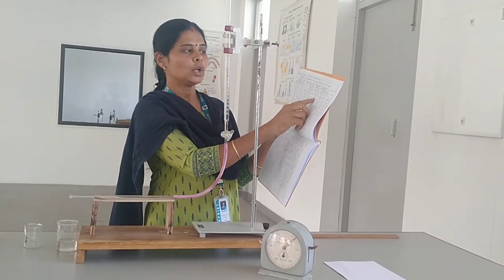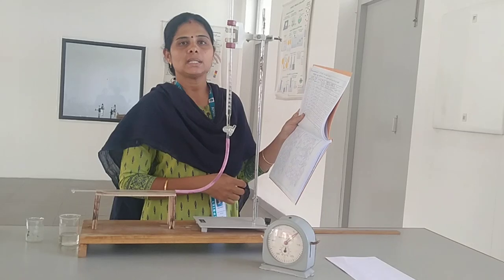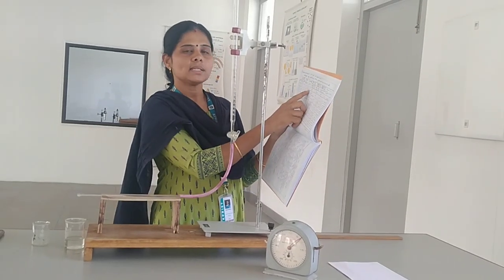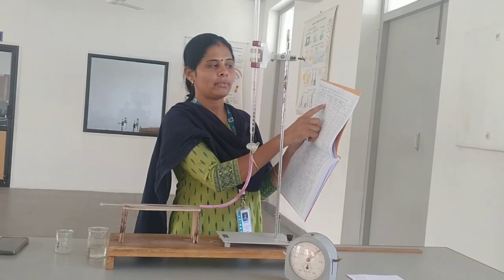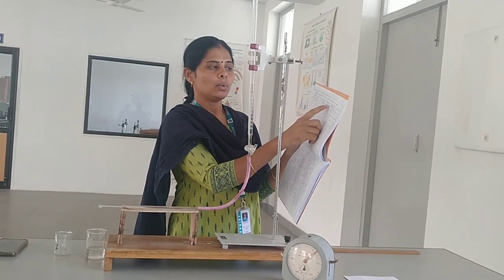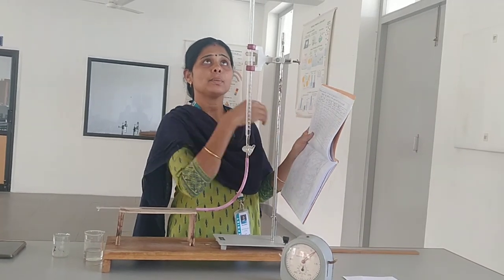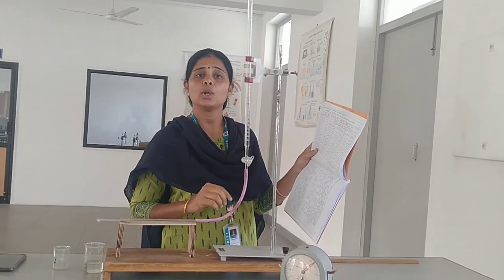And the fifth column will be the height of the initial level. We already took the range as 0 to 5 cc, so the initial level is 0 and the final level is 5. Now, the height of the initial level is from 0 cc to the table. What is the height? That is the value of H1.